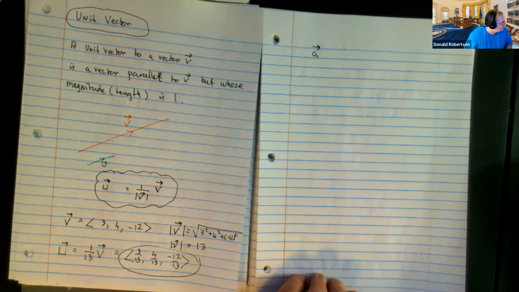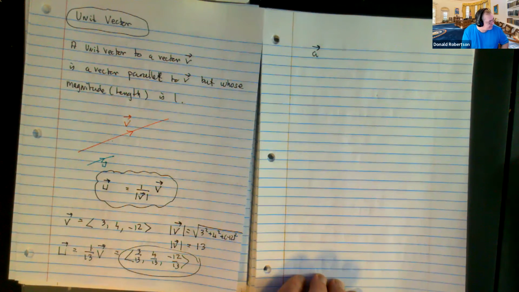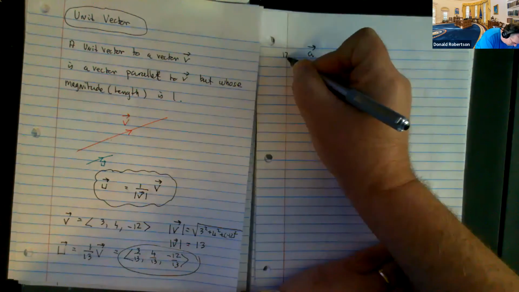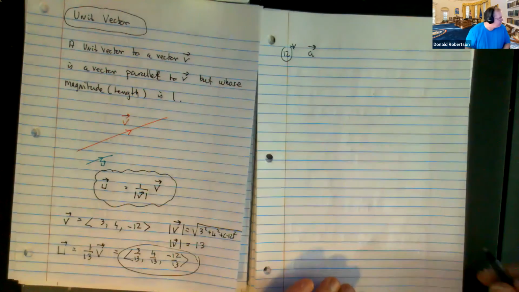So we're in 12.2. Click on that. Let's see what we have. Unit vectors, where are you hiding? Okay, there we go. An example of a unit vector would be question 12.